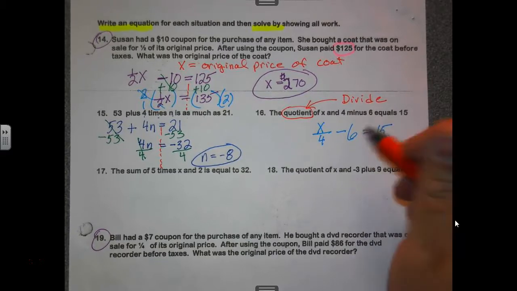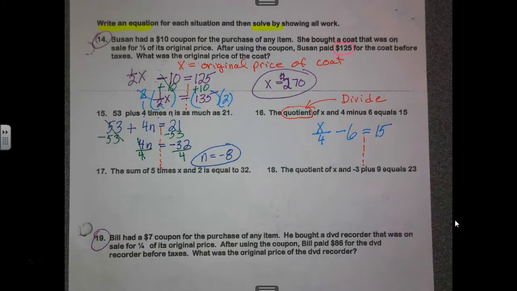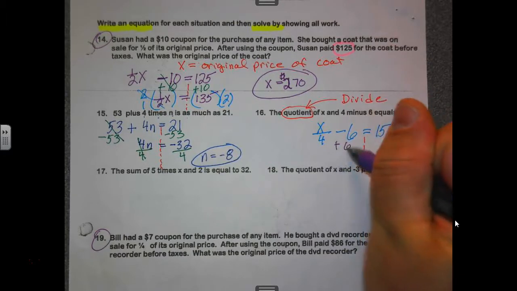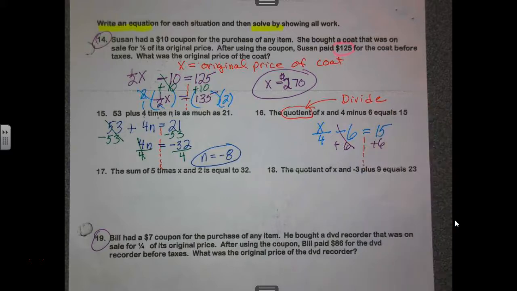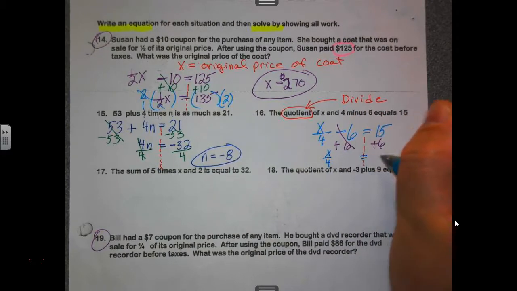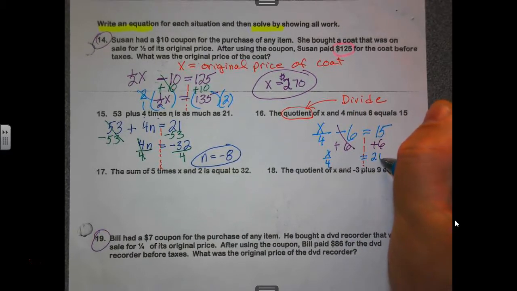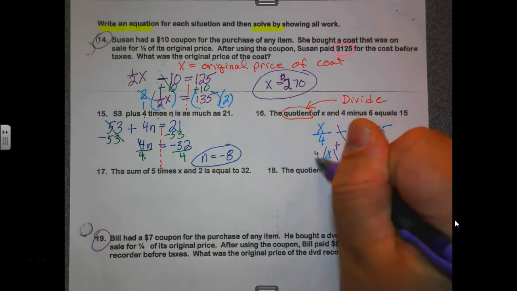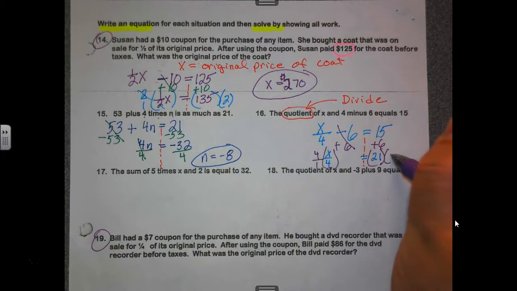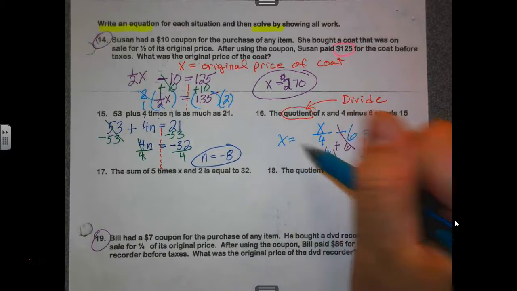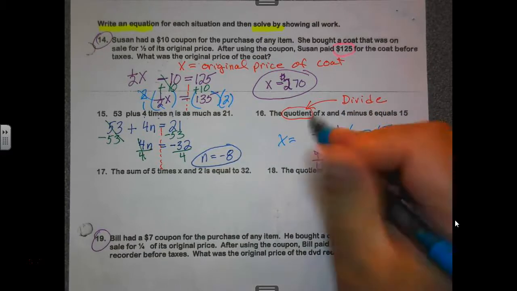Okay, solve the equation. Gotta add 6 to both sides. So I get x over 4 equals 21. Multiply both sides by the denominator 4, or 4 over 1. And I get x is going to equal 84.